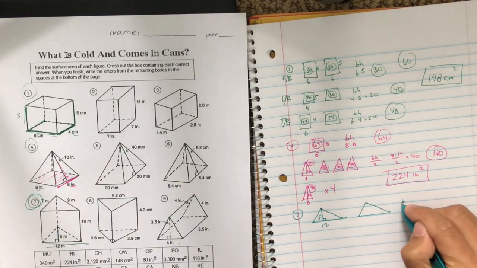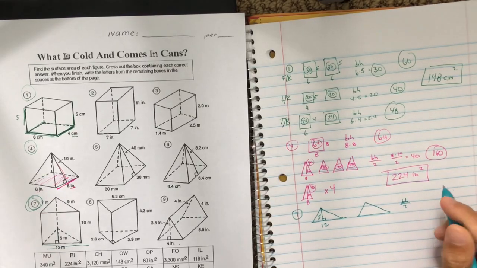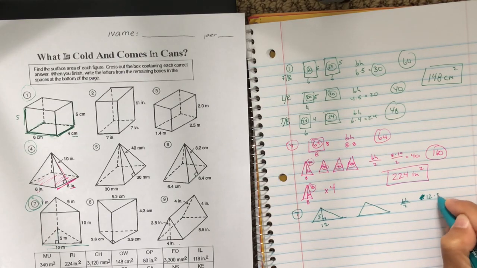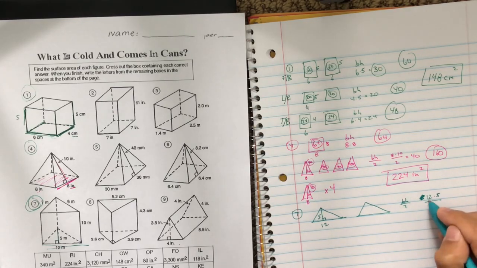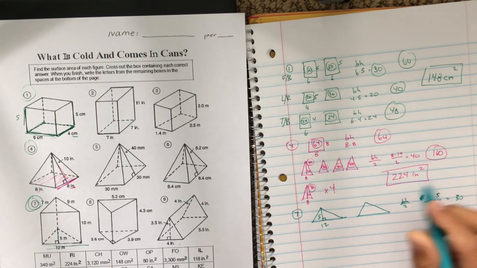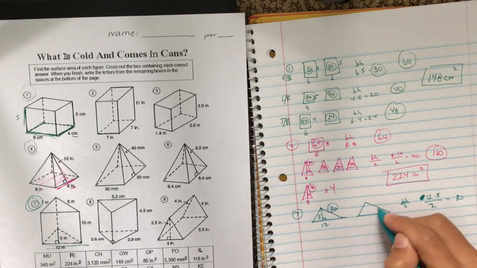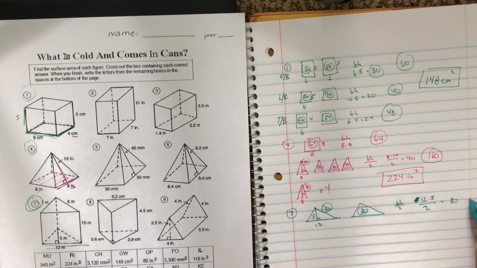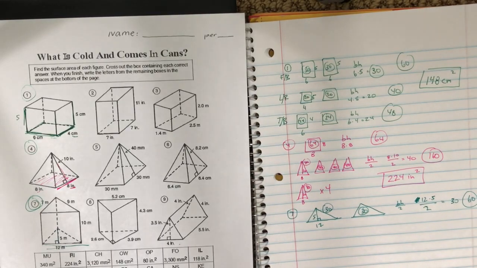So remember, base times height divided by 2. Our base is 12. Our height is 5. Not that it would have mattered if we reversed the order. And we divide that by 2. So if we did 12 times 5, that's 60, divided by 2, that's 30. So we get an area of 30, which means this is also 30. So our 2 bases together are going to equal 60.